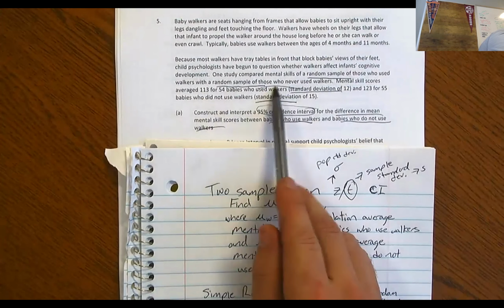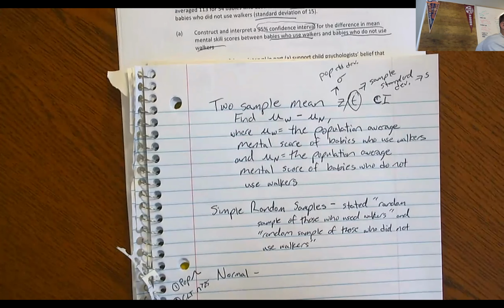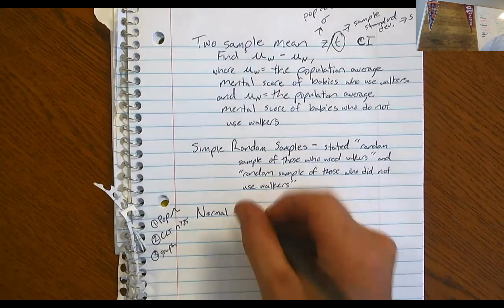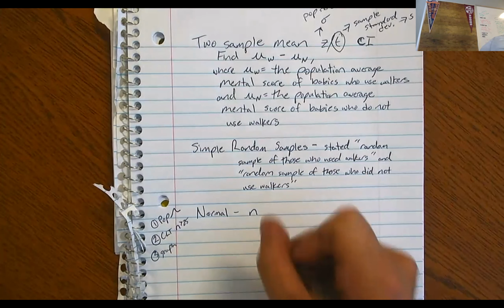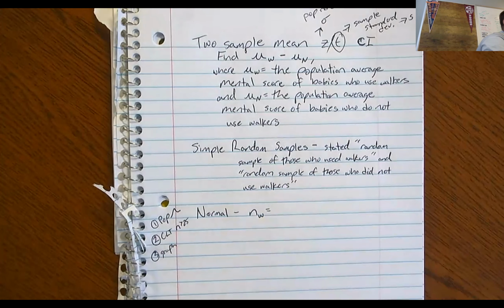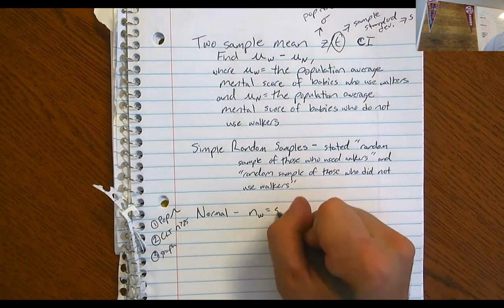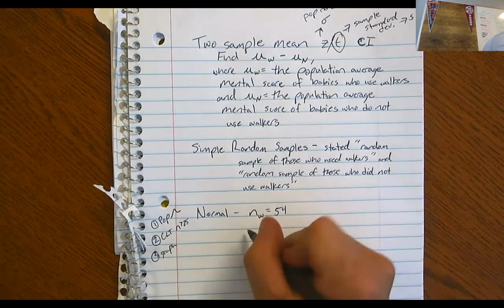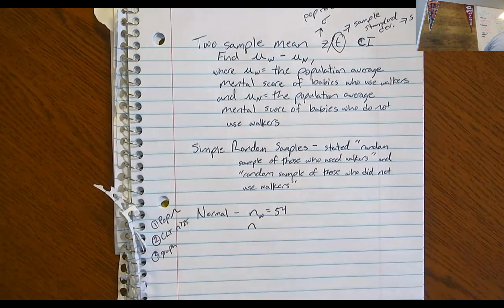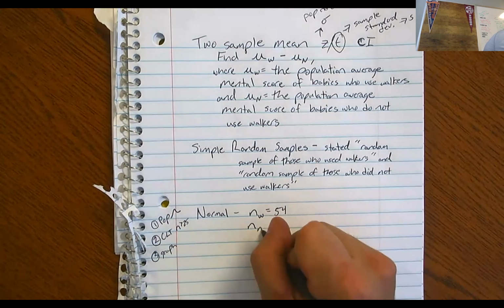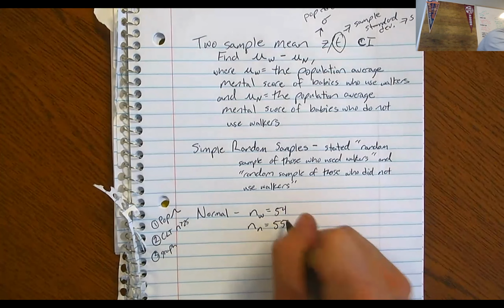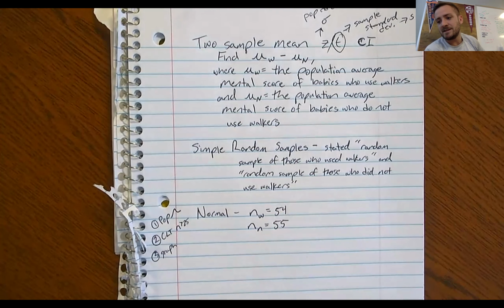So 54 babies were taken. So my sample size for my walker babies is 54. And the sample size for my non-walker babies, how many non-walker babies did we take? We took 55. Remember, the sample sizes don't need to be the same. It's perfectly acceptable that they're different.